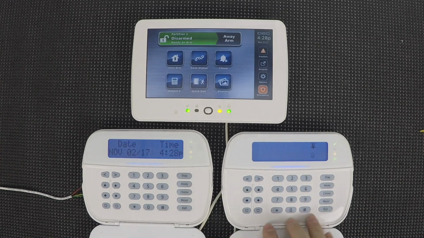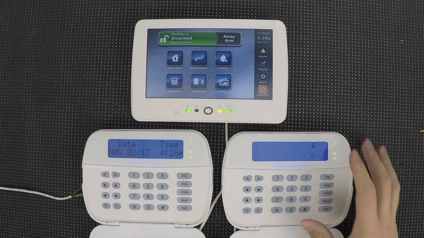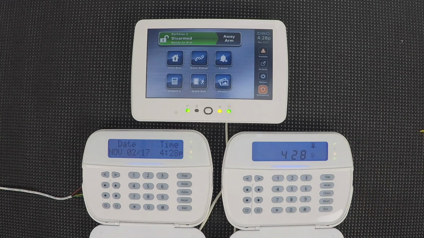So again, it can be done. It's not really that difficult. You just need to know which buttons to press. You're not going to get any help from the keypad, or minimal help from the keypad.